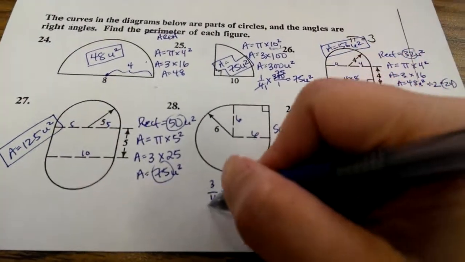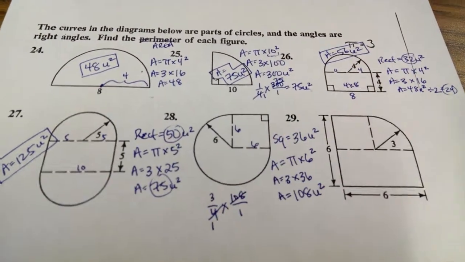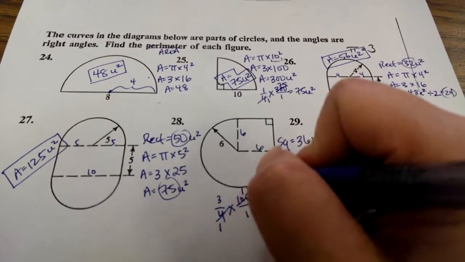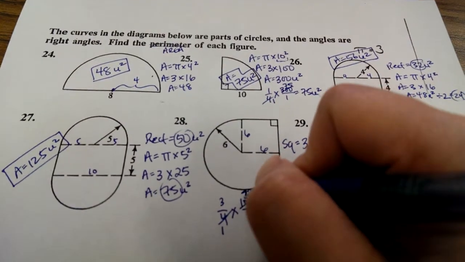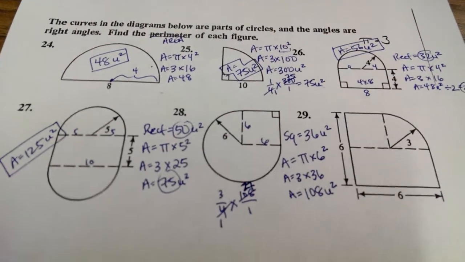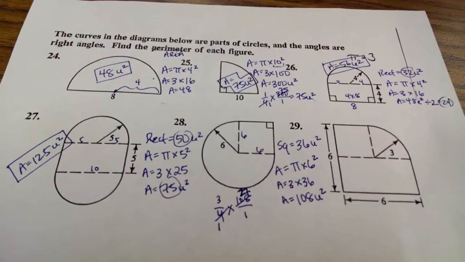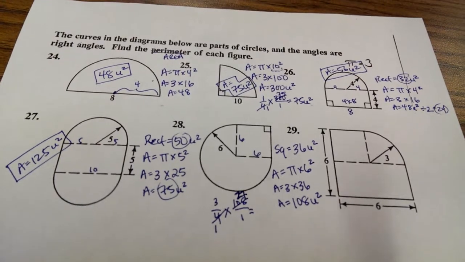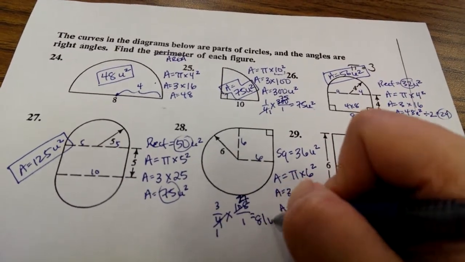We're going to simplify the 4 and the 108. It simplifies nicely. 4 goes into 4 once. 4 goes into 108, no, 27 times. I'm sorry. 27 times. Okay? And so then 3 times 27 equals 81 units squared.